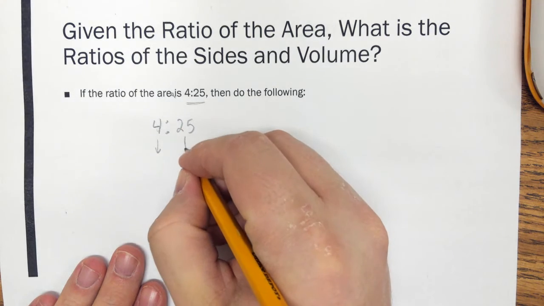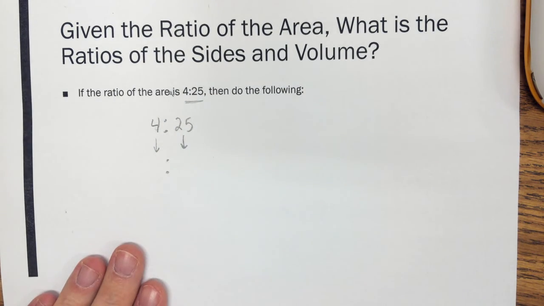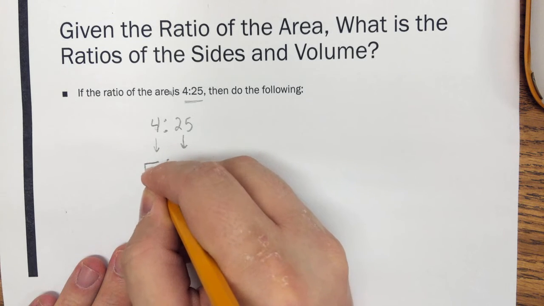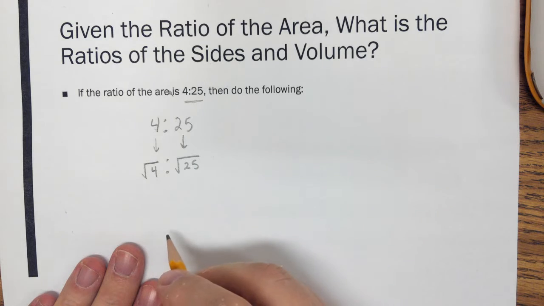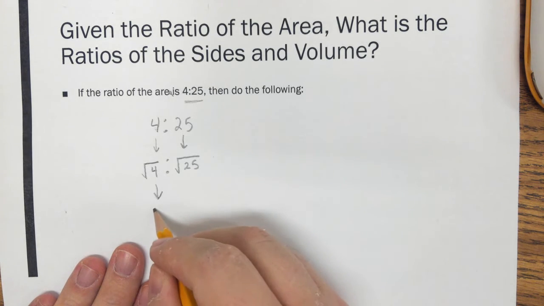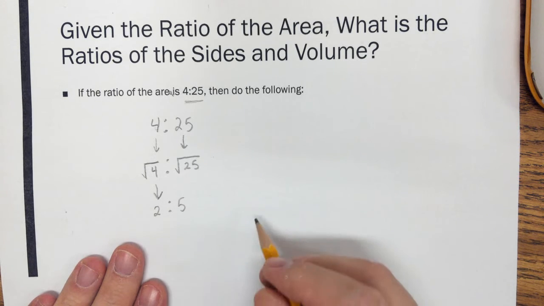And what number squared gives me 25? Okay, well, all we have to do is take the square root of 4 and the square root of 25, which then gives me square root of 4 is 2, square root of 25 is 5.